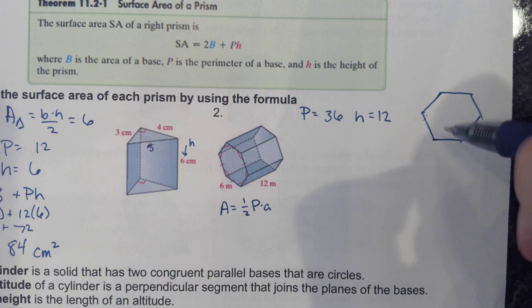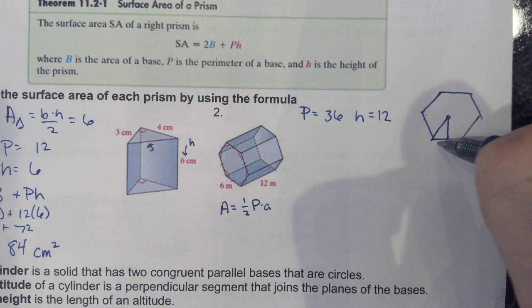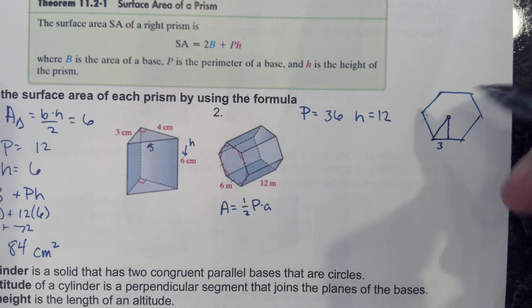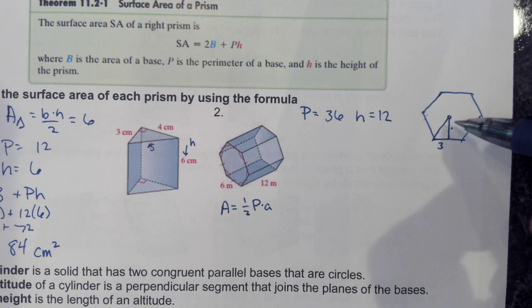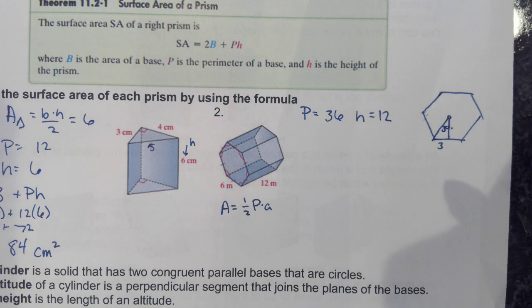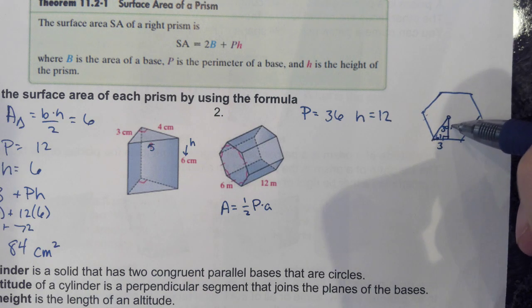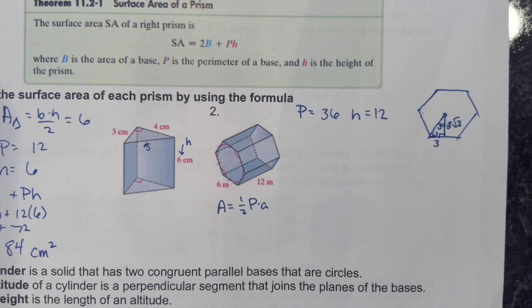Okay. So remember, we have to make that central angle, but really we're going to cut that central angle in half. So we're looking at a side length of 3 because that's half of 6. And remember, this is the apothem right here. So 360 divided by 6 would be 60. If we cut that in half for that apothem, it would be a 30-degree angle. So this is a 30, 60, 90 triangle. To get from the short leg to the long leg, you multiply by the square root of 3. So the apothem is 3 square roots of 3.